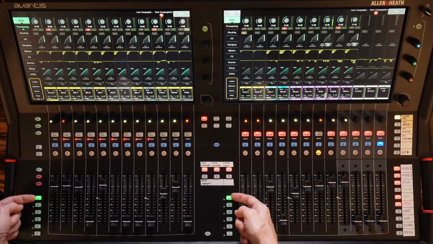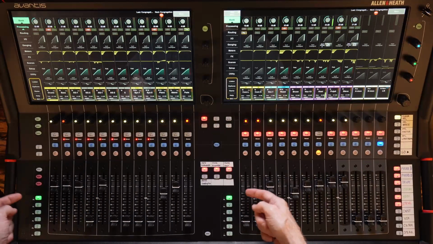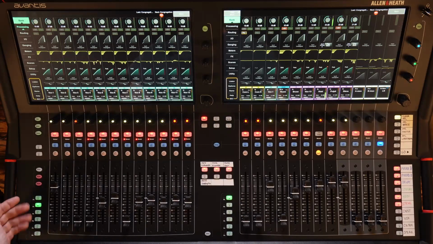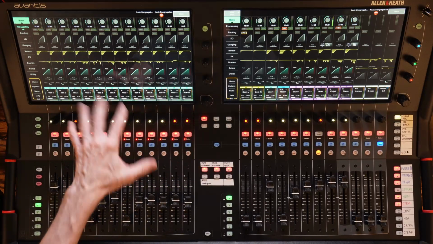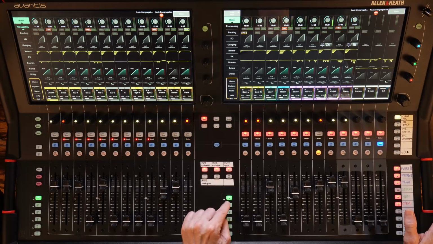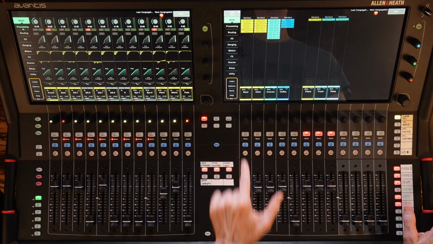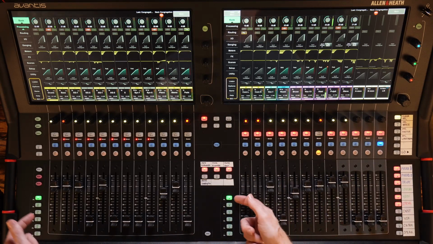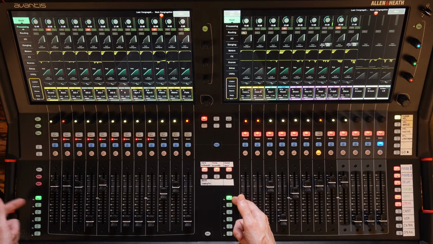On layer A, on both sides, this is where you're going to spend most of your time. Every now and then you may switch to layer B on this left side to adjust the volume of a microphone. Every now and then on this right side you may switch to layer B to adjust a group of channels, so using the DCAs. But most of the time you're going to be on layer A.